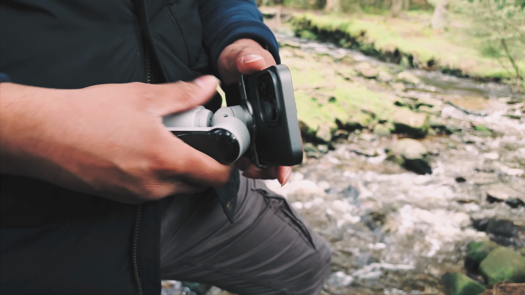All of these moves today can be filmed with any compatible smartphone or camera app. Obviously today, I'm going to be using my iPhone 15 Pro Max and the Insta360 Pro camera app.